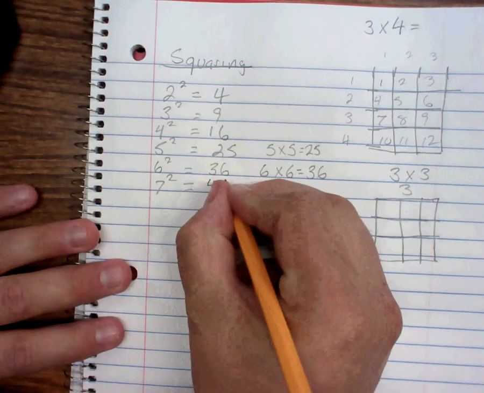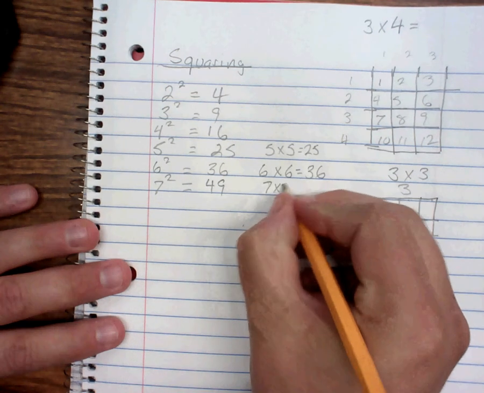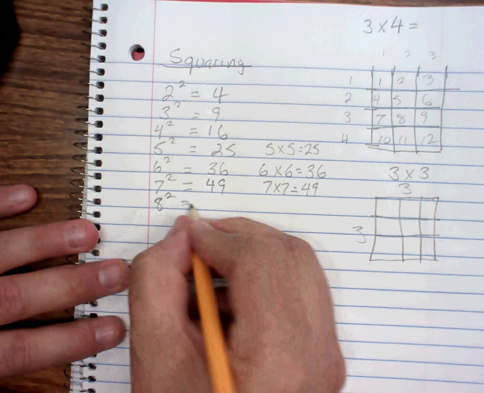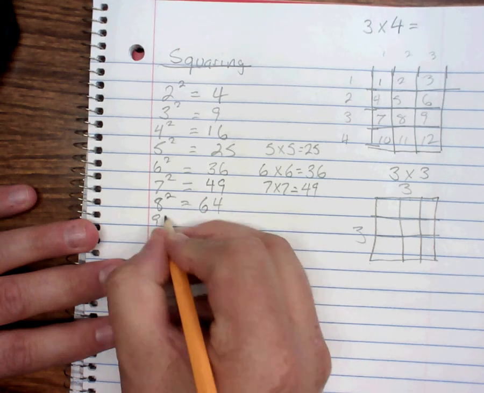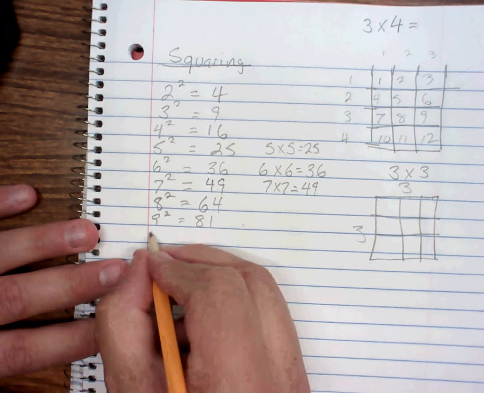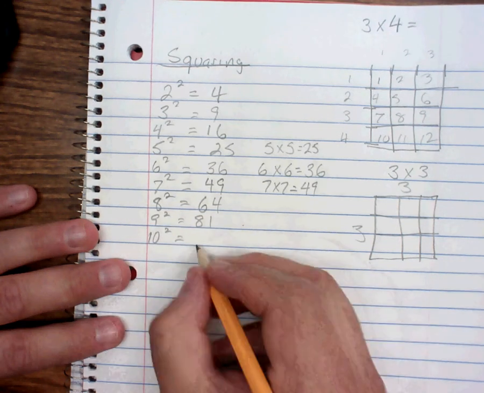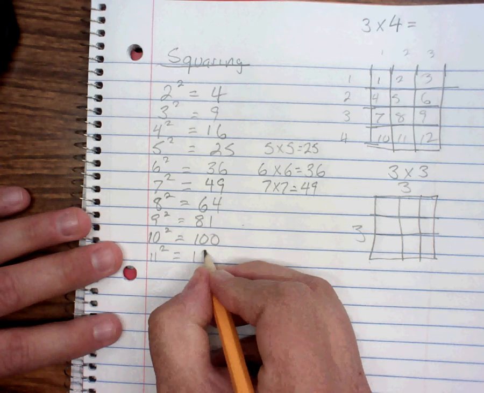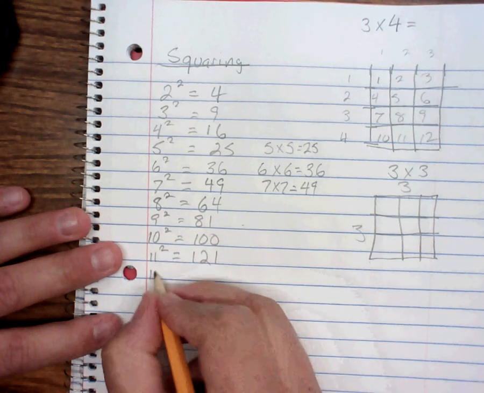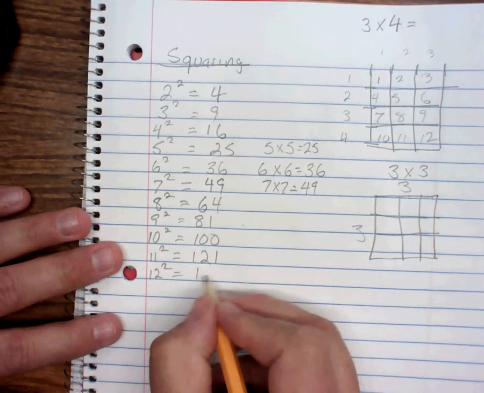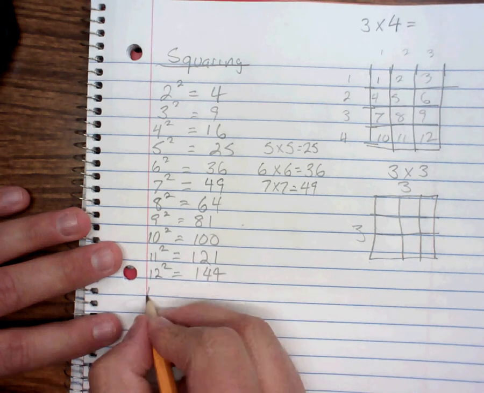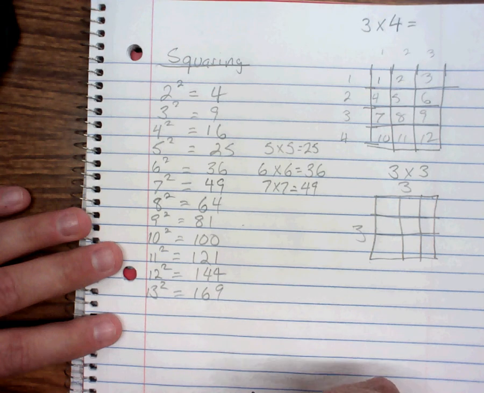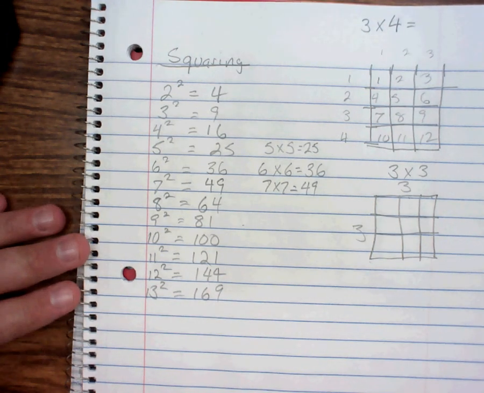49, because that's 7 times 7. And then we go 8 squared equals 64, 9 squared equals 81, 10 squared equals 100, 11 squared, somebody know that one? 121. 12 squared is 144, 13 squared is... okay, and the rest you can do on calculators, right?